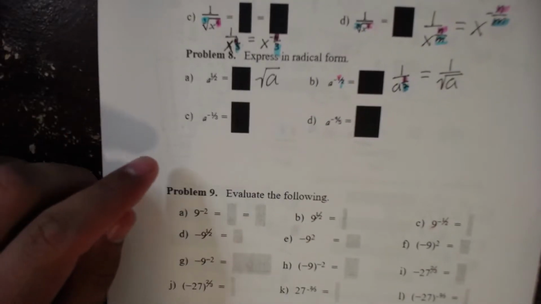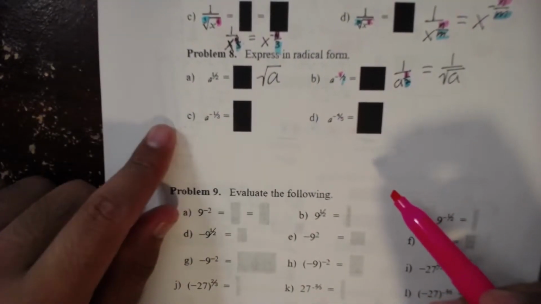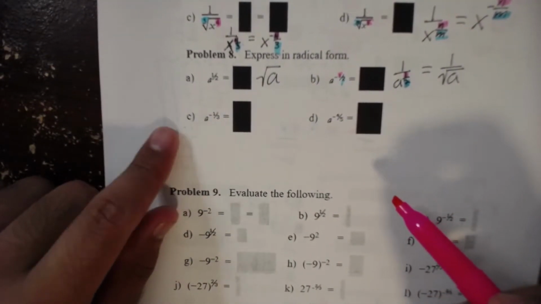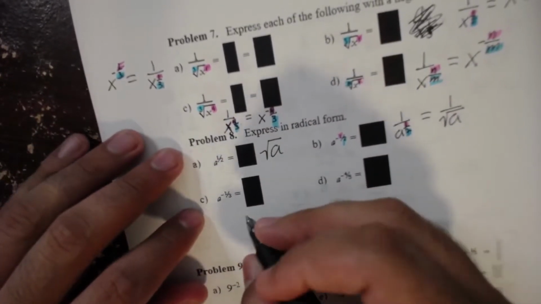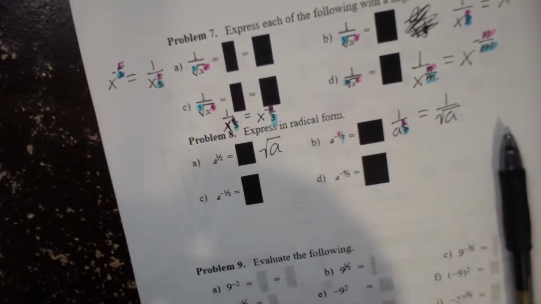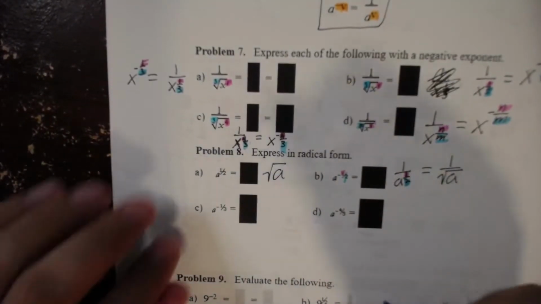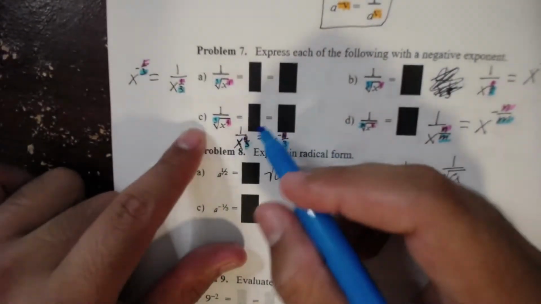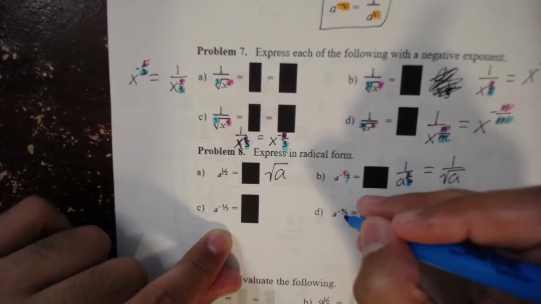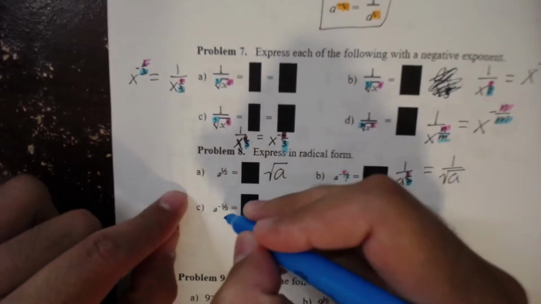Okay, I'm gonna do 8. Might as well. I'll do it because I already did it, and I think I made you guys do this in class, so you already had it. Oh, I gotta color code. I was using the red. Gotta keep it consistent. I don't want to mess it up.